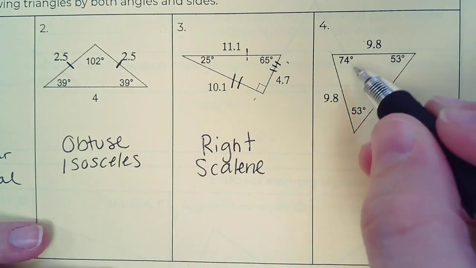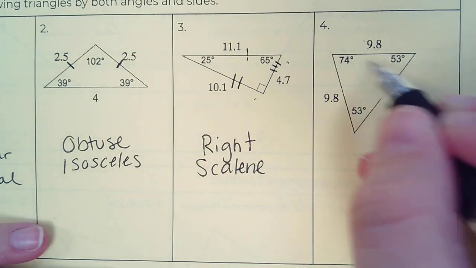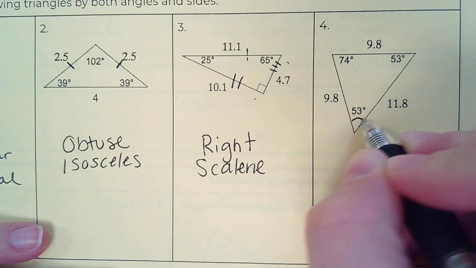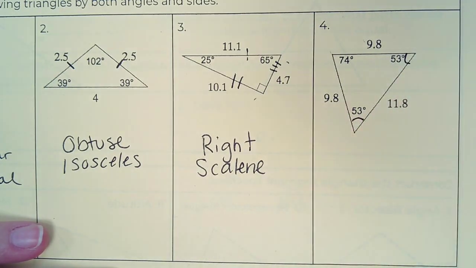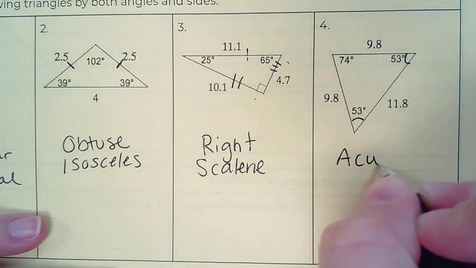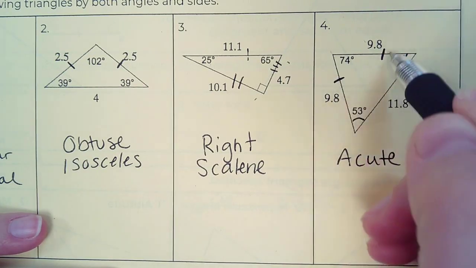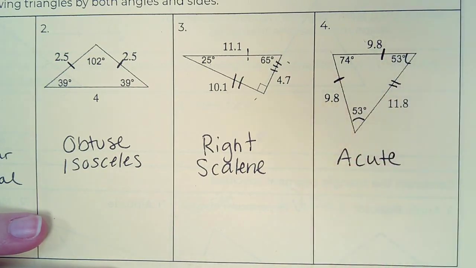Number 4. The angles, every single one of these angles is less than 90. And these 2 angles are the same measurement. So this would be acute. And now by the sides, these sides are the same length, and we have a separate one here.